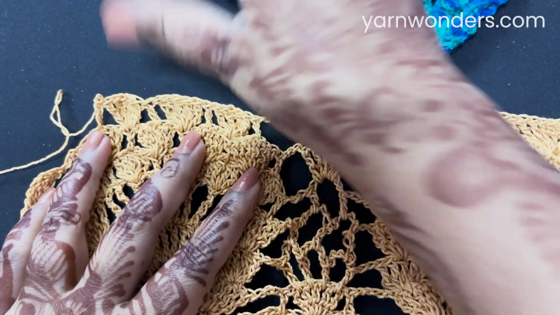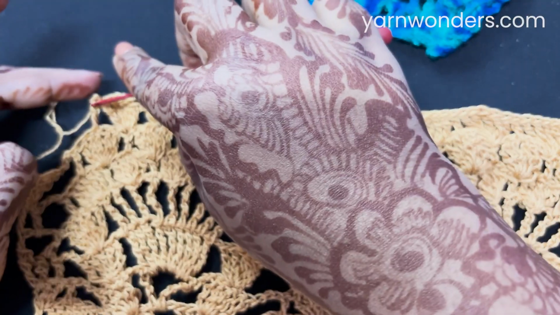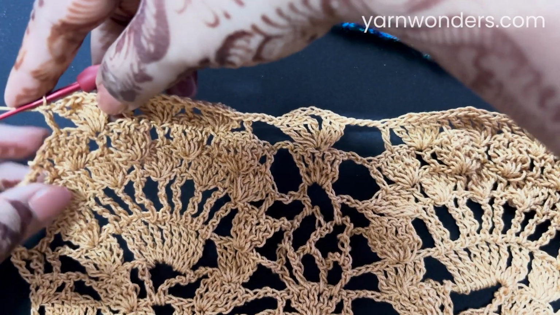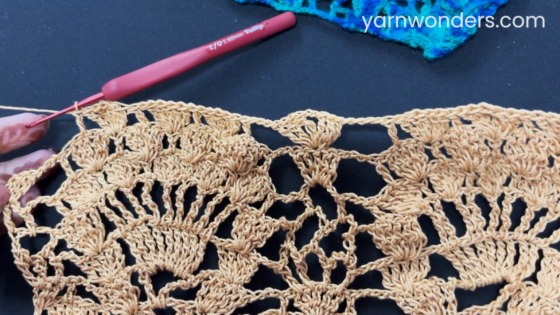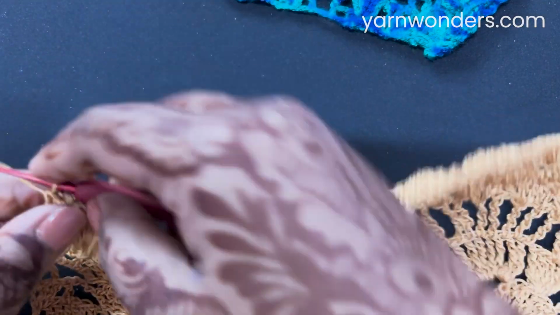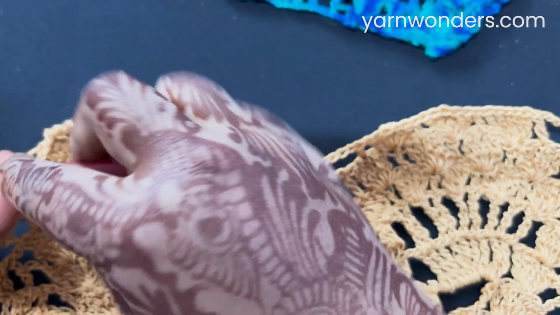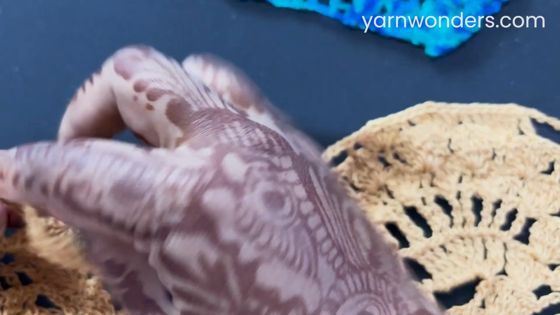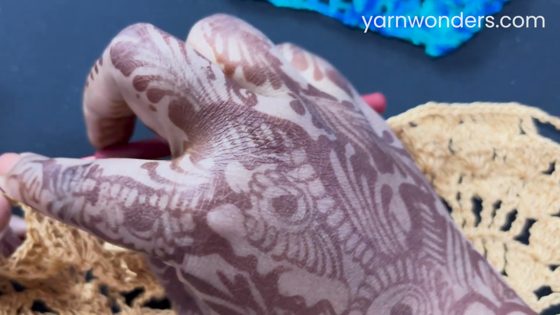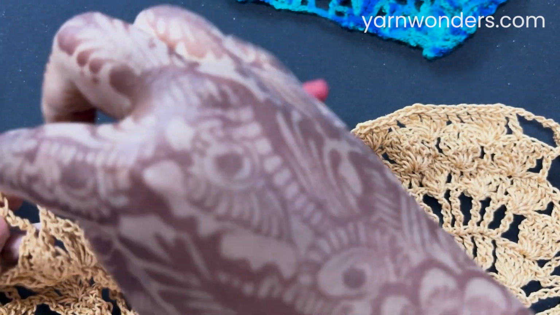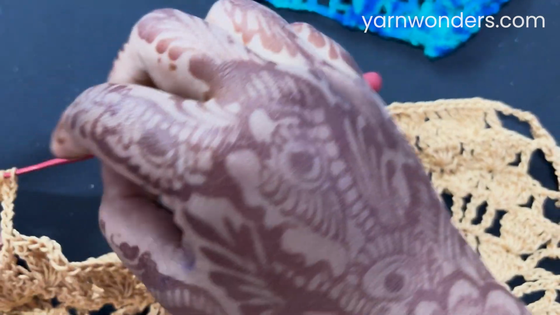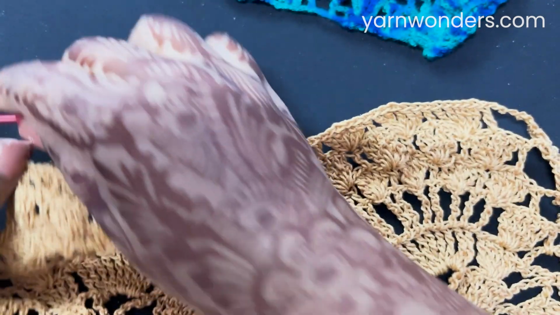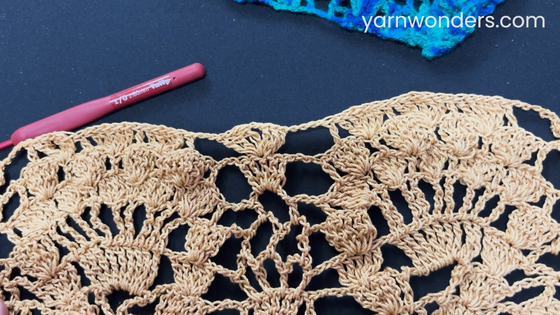Okay, so we have 3 shells now and 1 double crochet is also done. Now again you chain 4 and make a half shell onto the last stitch right here. Okay, that completes row number 13.